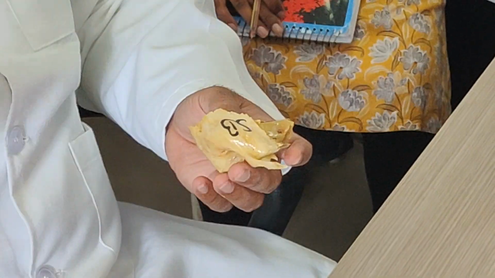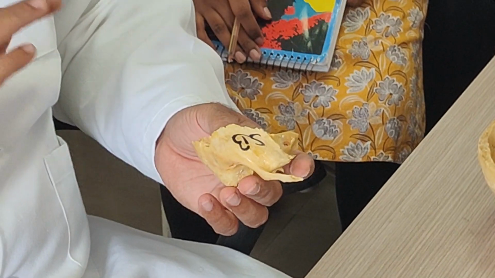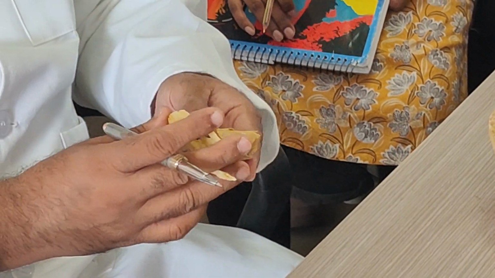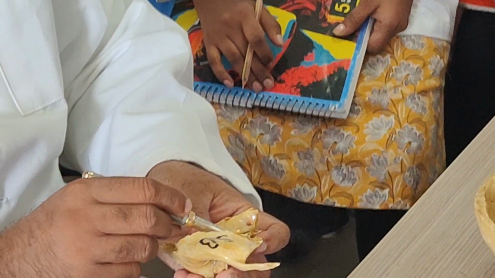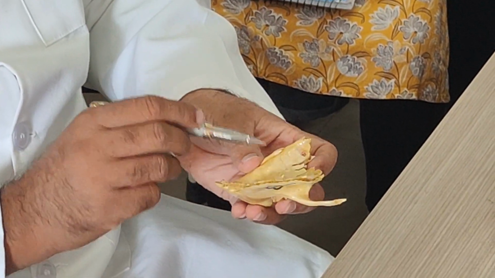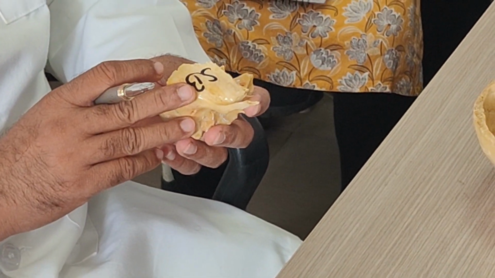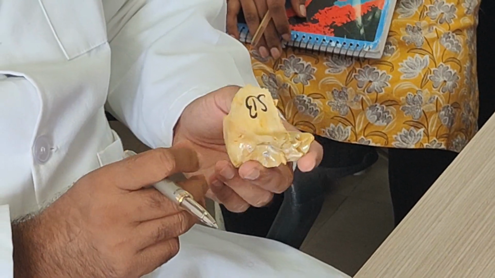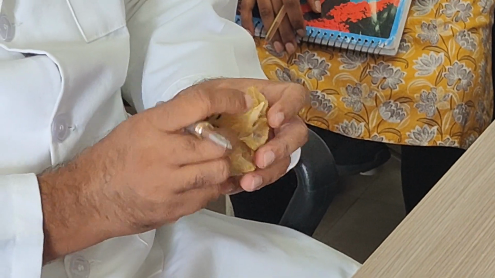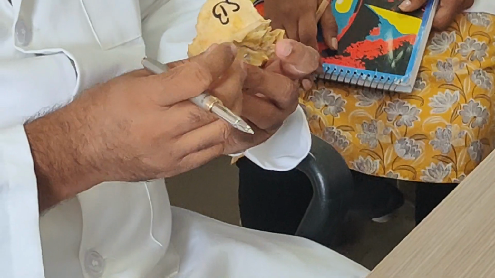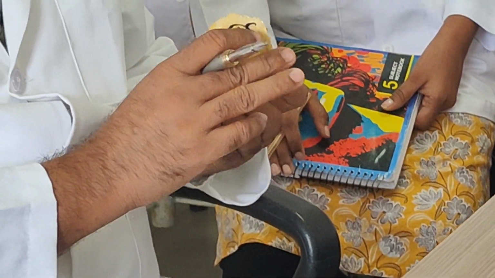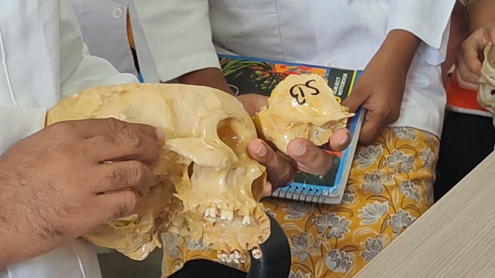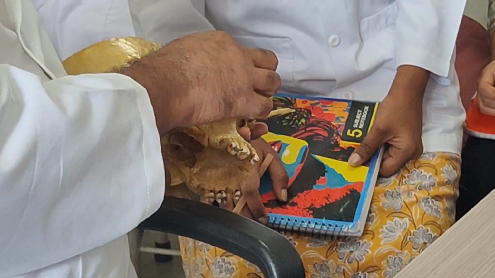So this internal surface has relation of the temporal lobe, the petrosquamous sinus and fissure, and this groove is for the parietal and temporal branch of the meningeal artery. Now after covering the squamous part, I will cover this process. This process is the zygomatic process, from this part up to this part.